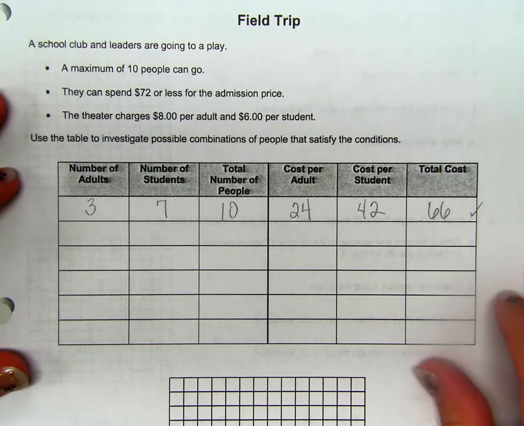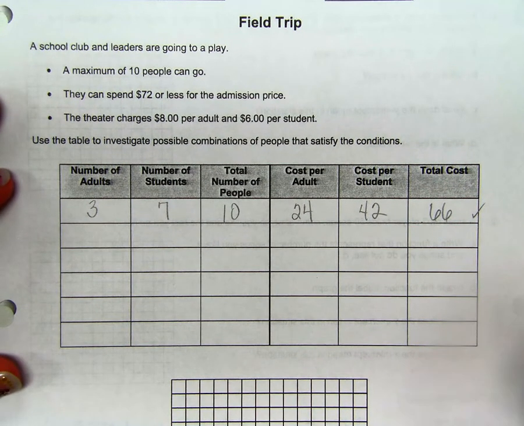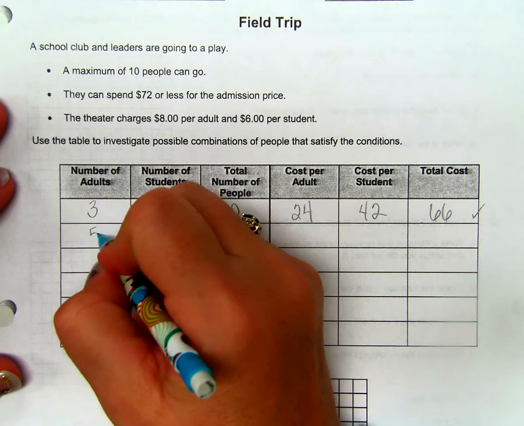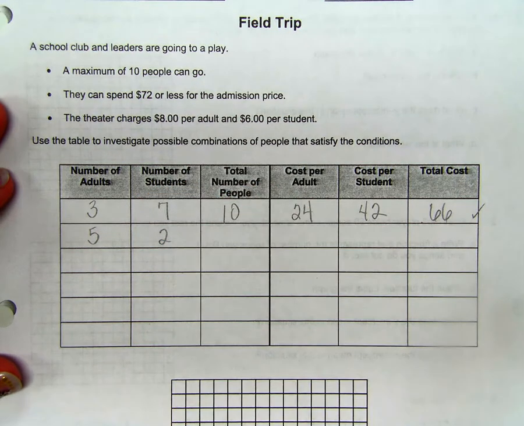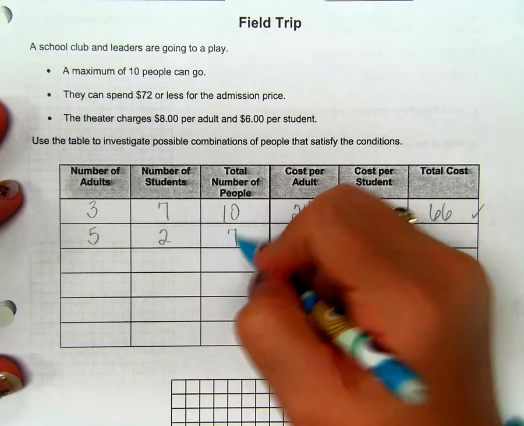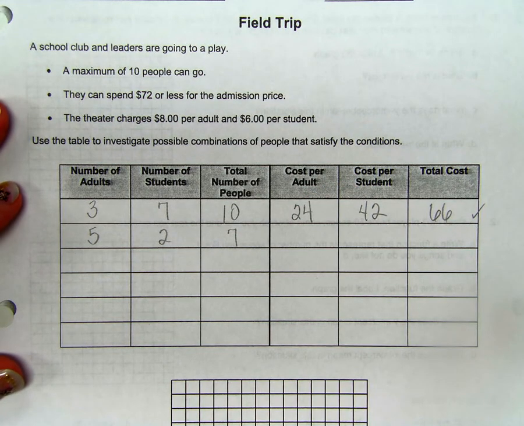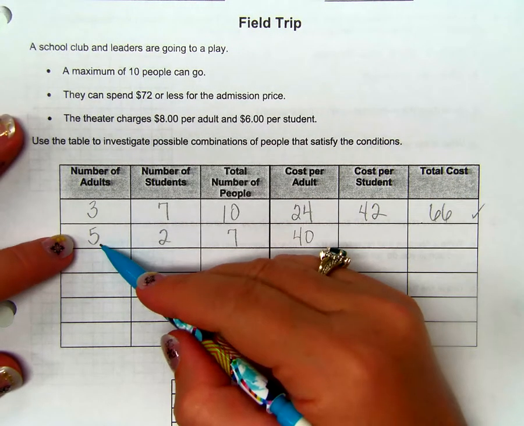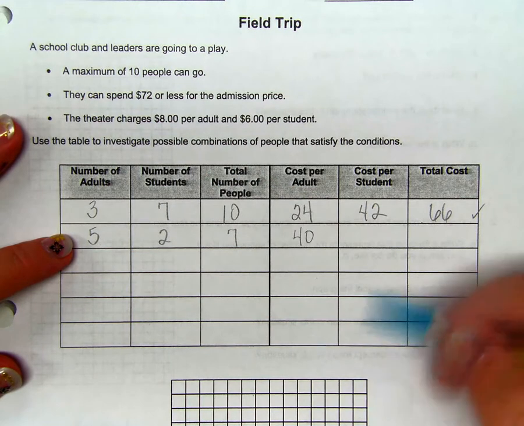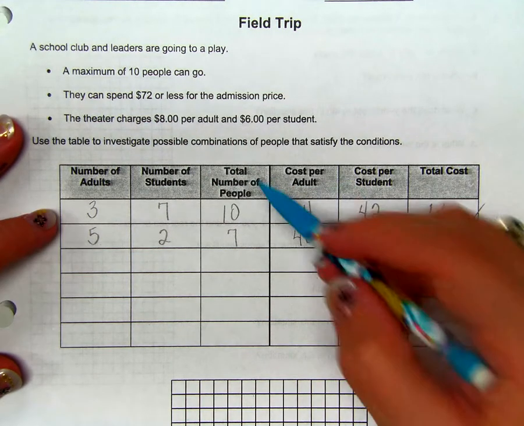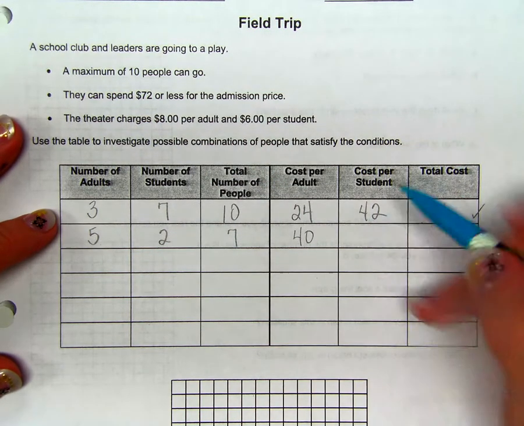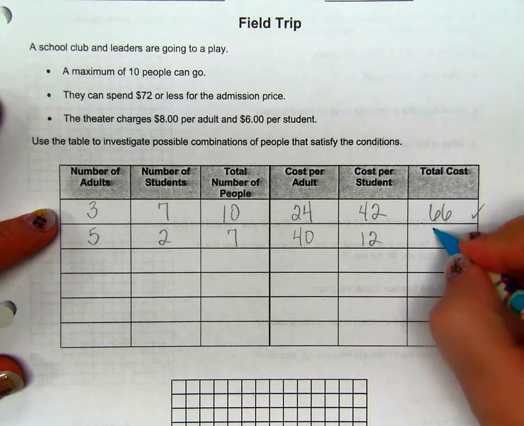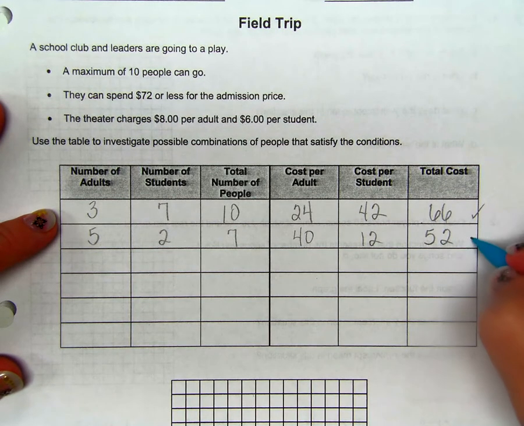Is that acceptable? Yes. Okay. Let's say we're taking 5 adults and 2 students for a total of 7. Does that satisfy the conditions? Okay. How much are we paying for the adults? 40, because we're taking 5 and they're $8 per adult. How much are we paying for the students? Because they're $6 each and we're taking 2, so 12 for a total of $52. Is that acceptable? Yes.